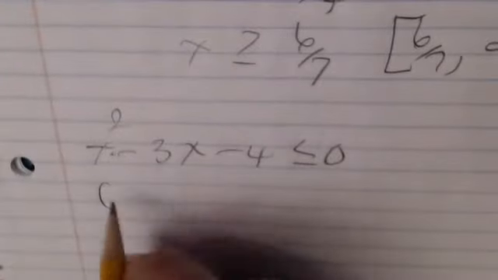The kind that we're looking at today, though, is inequality from a different standpoint. Let's do x squared minus 3x minus 4. Let's make it less than or equal to 0. Now, there are two ways to work these problems, and I'm going to show you both ways, and you're going to take your choice. So we're going to factor this thing.